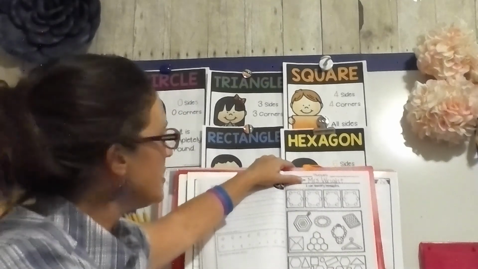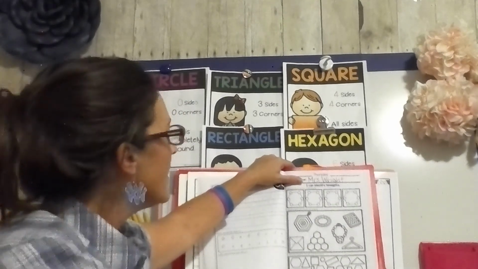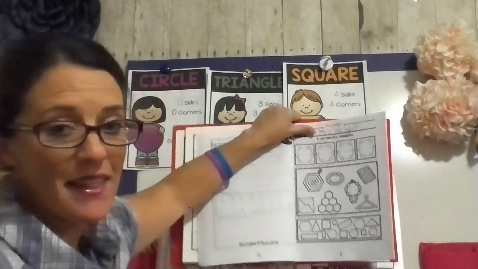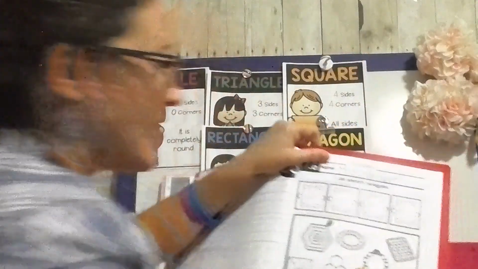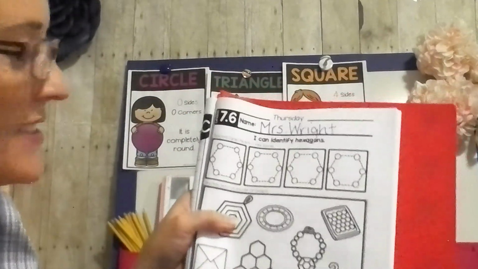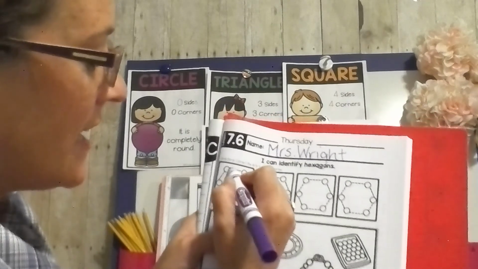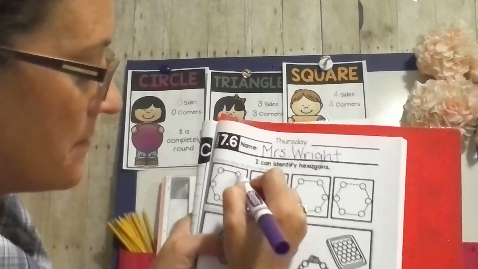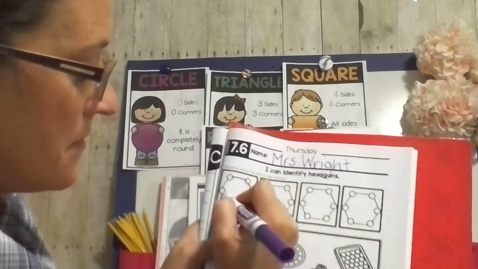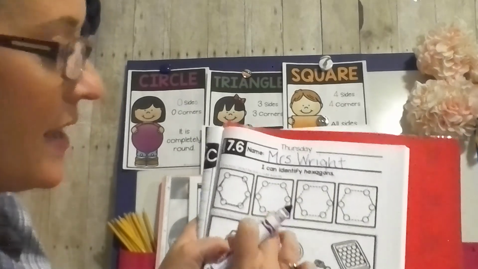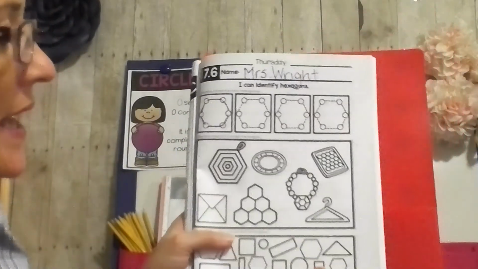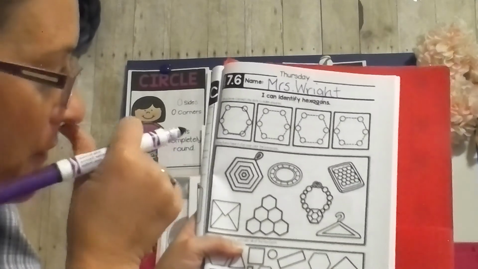And then the directions on the very first part are color the dots. It actually says color the dots to make them squares, but you should color the dots to make them hexagons, definitely, because those are hexagons. So I'm going to start here and connect the dots. Okay, you keep going. I'm going to explain how to do the rest of the page, but I want you to fill it in by yourself.